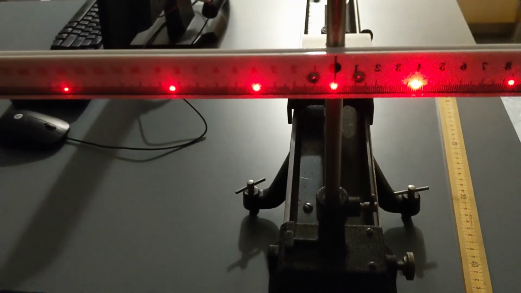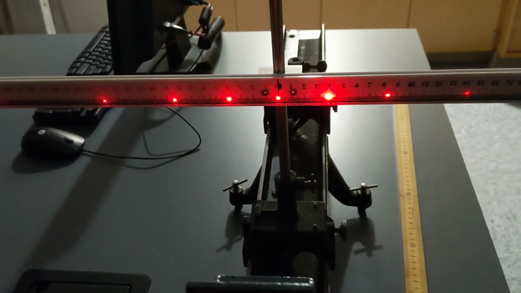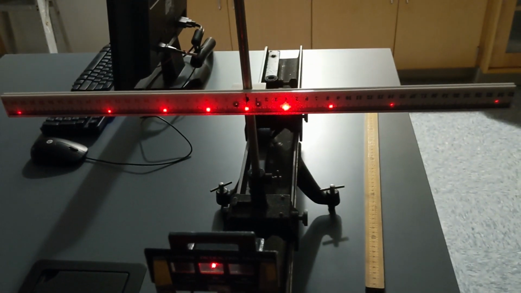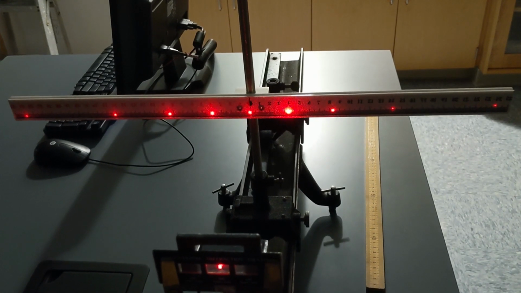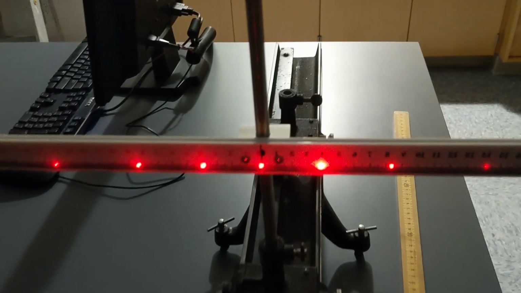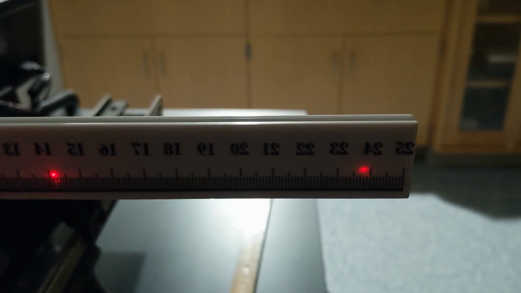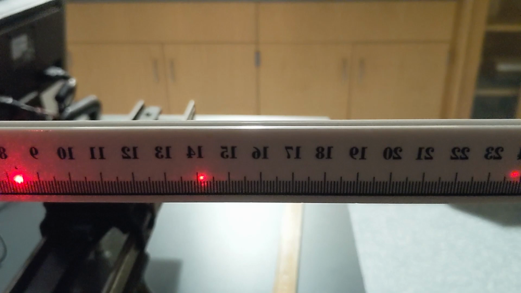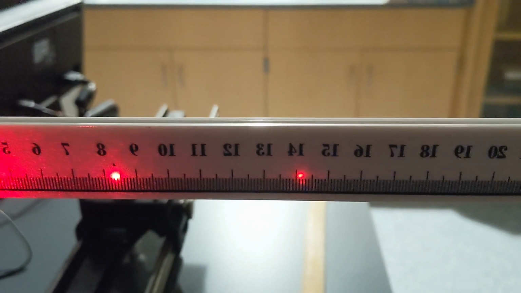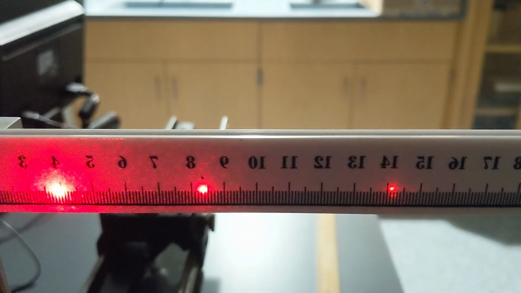And hopefully you see the nice diffraction pattern that's created when we pass the laser beam through. So we will get the data for each of the maxima that we see on our diffraction pattern, like such.